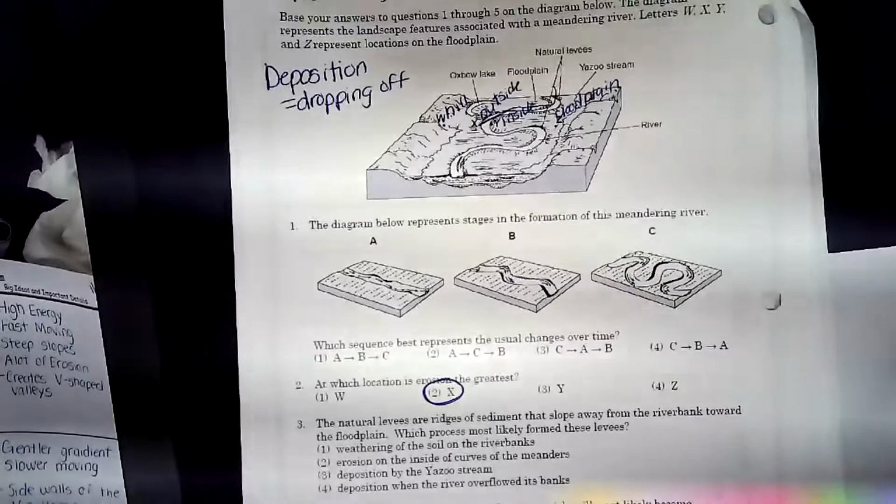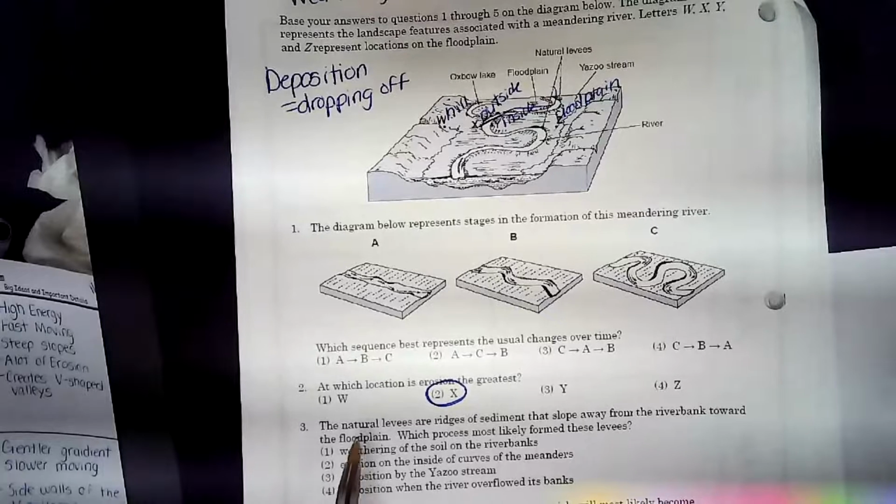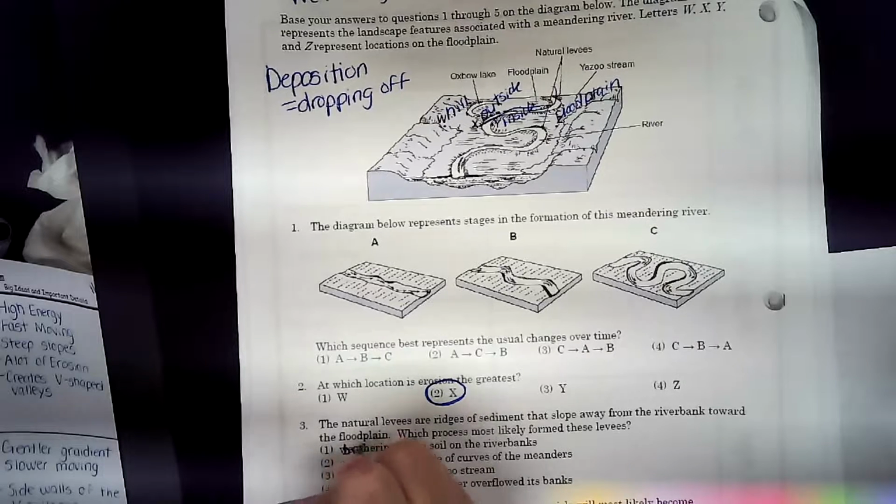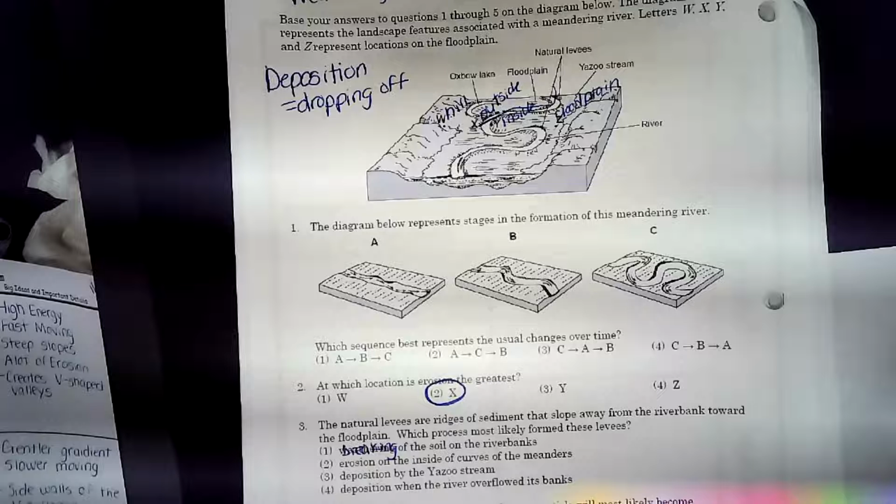For example, in this question, the definition of weathering is where you're going, and erosion and deposition is how you're going to know which one is the right answer. So the first answer says weathering of the soil on the riverbanks. If I replace weathering with breaking, will breaking of the soil on the riverbanks cause piles of sediments? Nope. When you break something, it doesn't cause these piles of sediments along the bank.